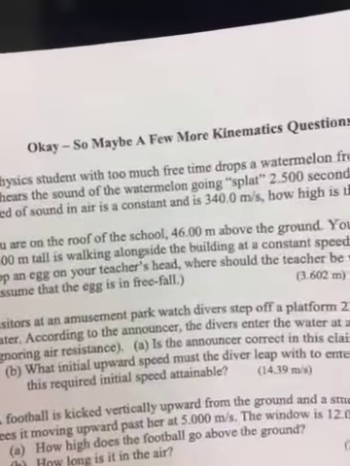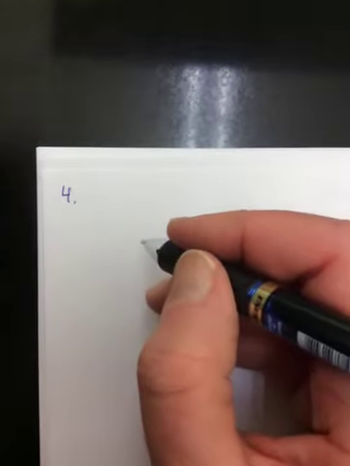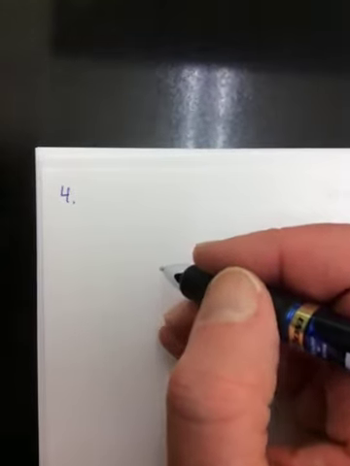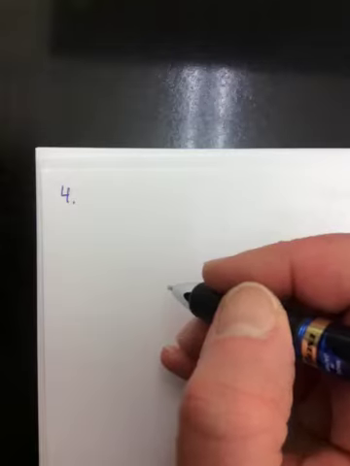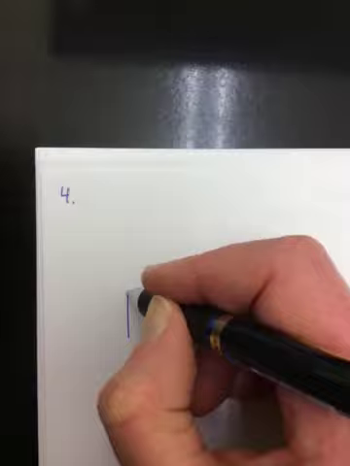Okay, so I asked you to do numbers 4, 5, and 6 on this sheet. So maybe a few more kinematics questions. So number 4 says a football is kicked vertically upward from the ground, and a student gazing out the window sees it move upward past her. Okay, so this is one of those up and down ones.